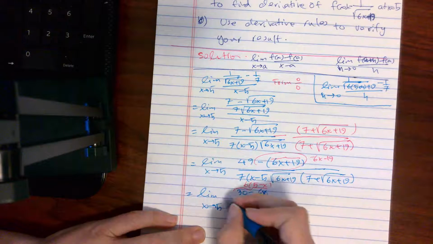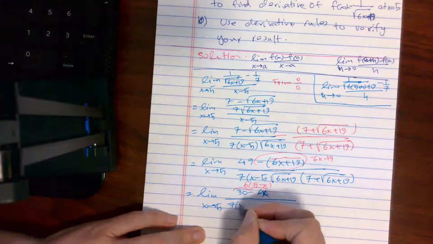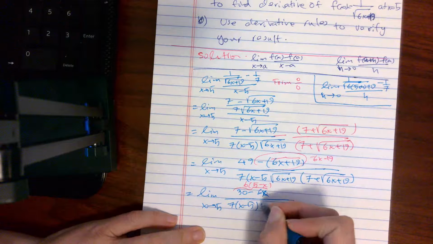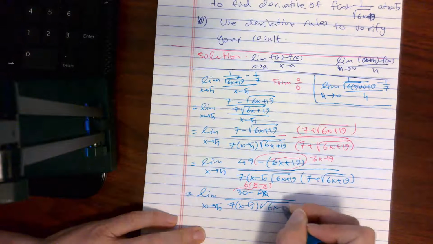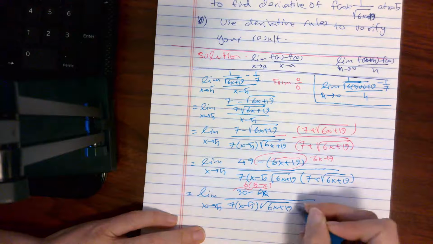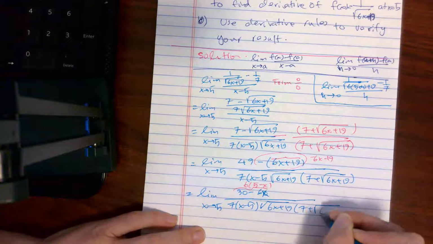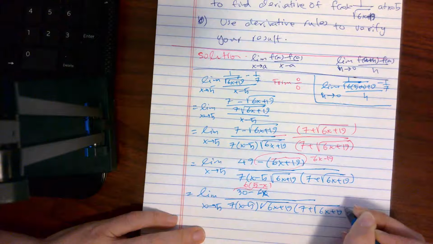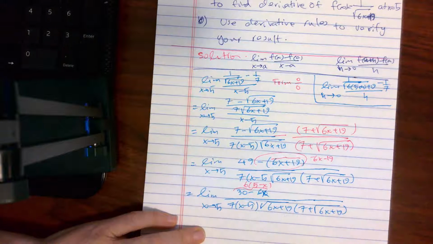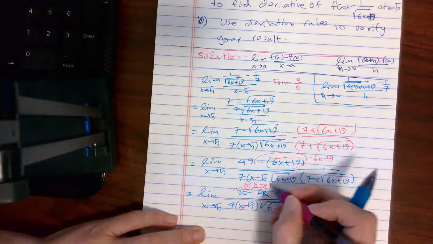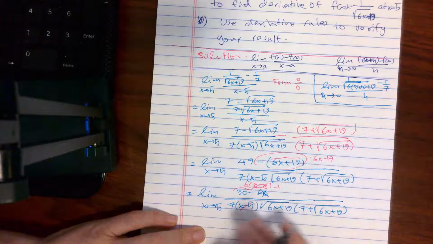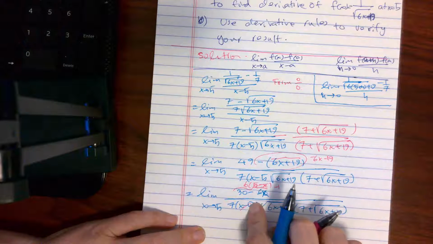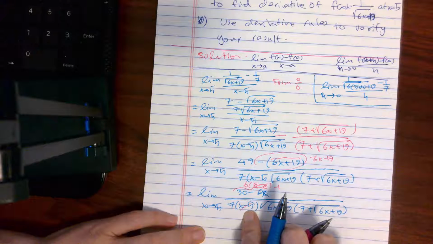And the denominator is 7 times x minus 5 times square root of 6x plus 19 times 7 plus square root of 6x plus 19. And now these two simplify with a negative sign, because 5 minus x is negative x minus 5.